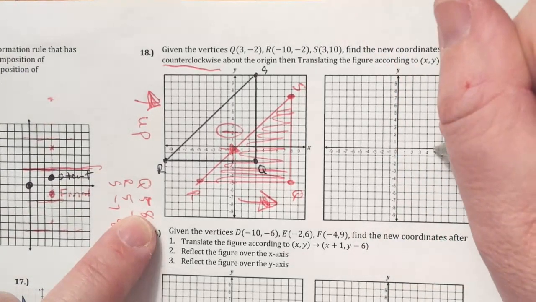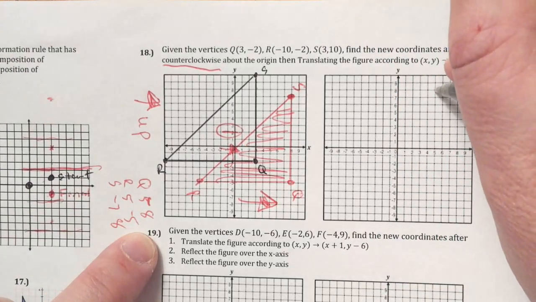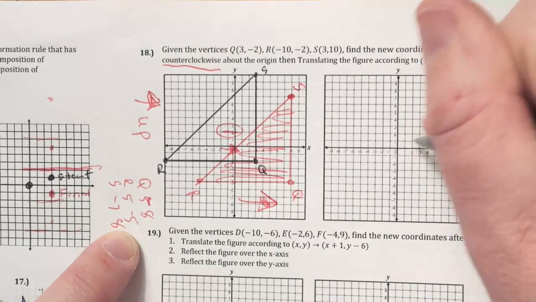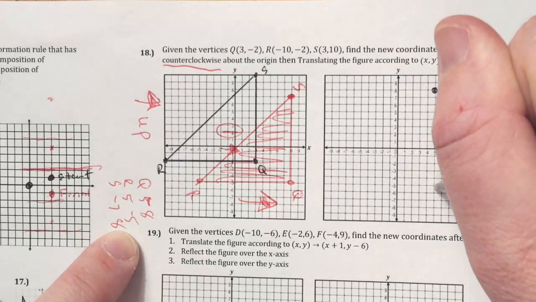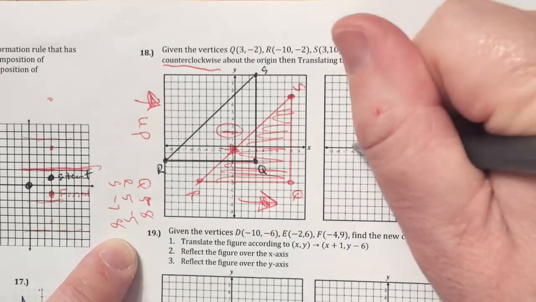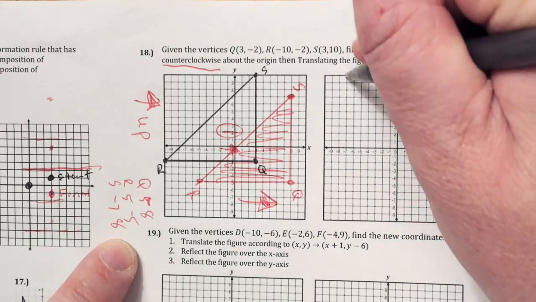So my final answer was positive 5, positive 8. That was my Q. That was positive 5, -5. That was my R. And -7, +8.